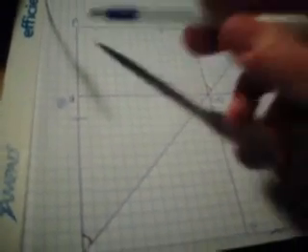These two angles right here are equal. And the reason why they're equal is because these two lines here are parallel. And if you don't believe me, you can go back to Euclid Book 1, proposition number 29, and it'll tell you that right there.